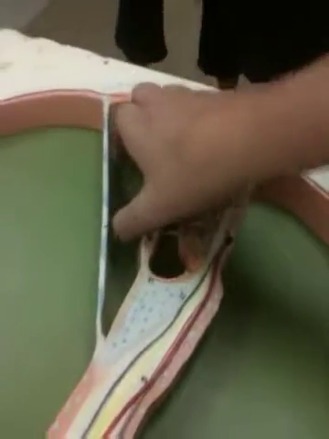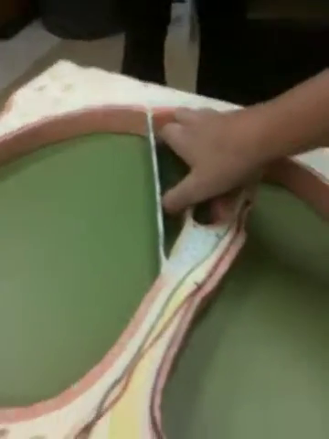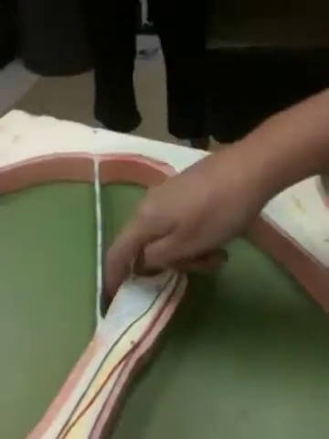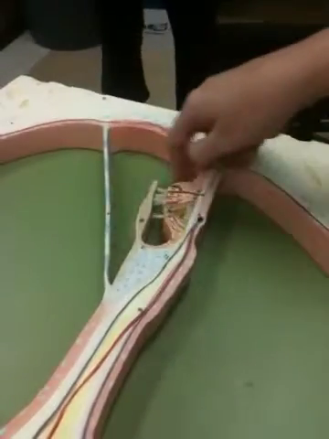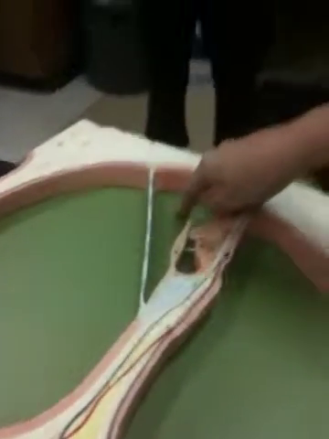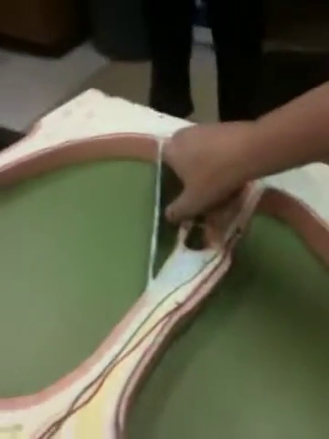This space in here, what are they? They're wanting you to call it the cochlear duct. It's got other names, but they are wanting you to know it as the cochlear duct. It would be filled with endolymph. So this is the endolymph section.